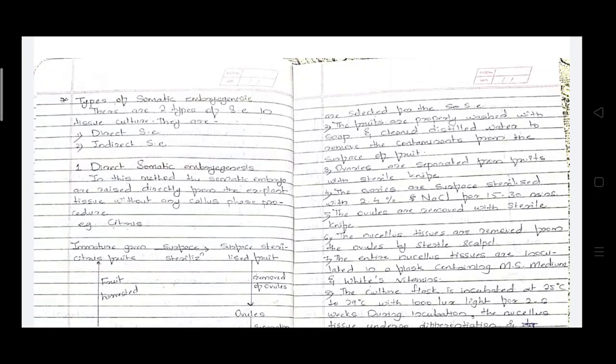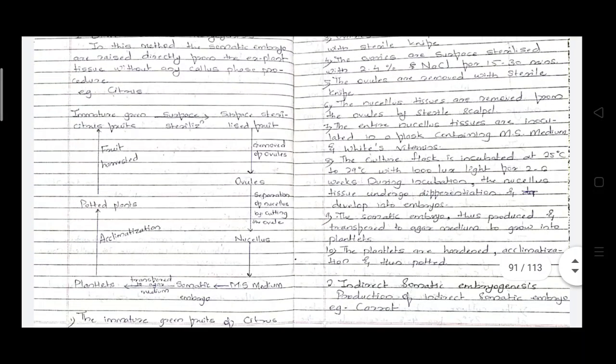Then the inoculated flask is transferred to the incubation chamber, that means the room where light and temperature are controlled in sterile conditions. Then the nucellus develops into somatic embryos.